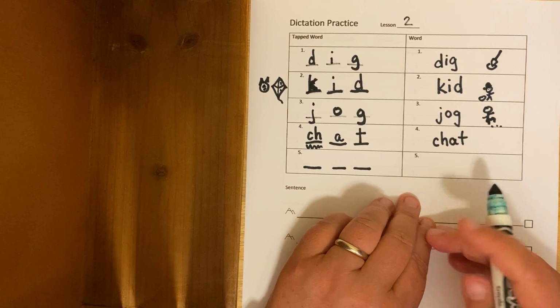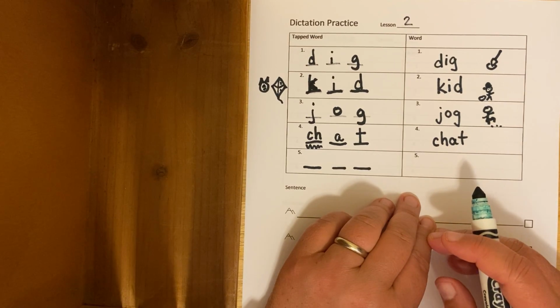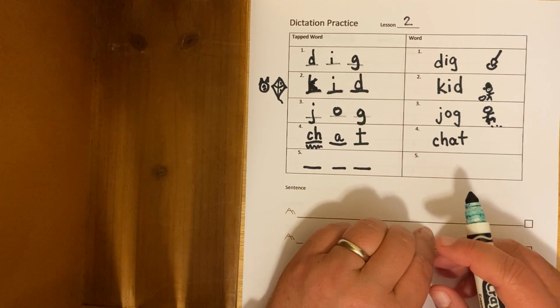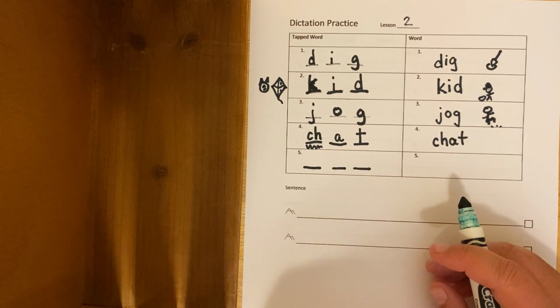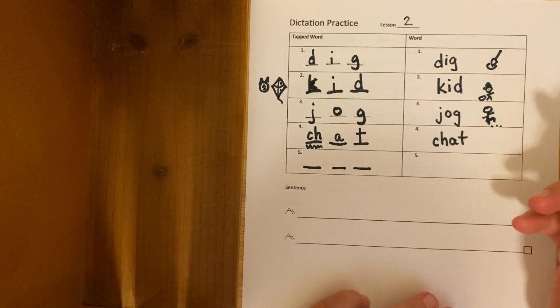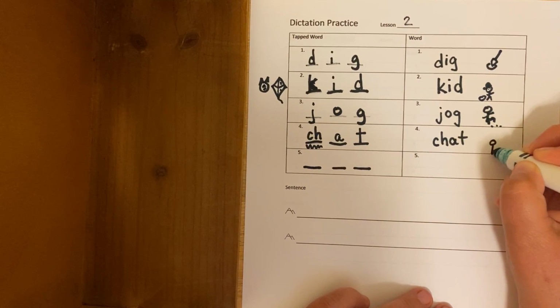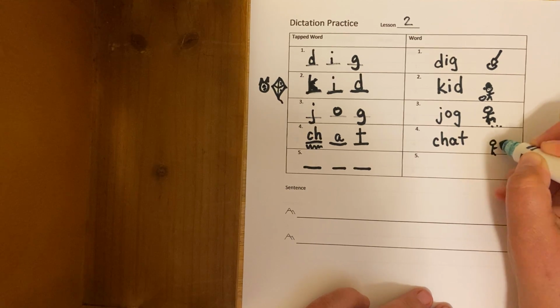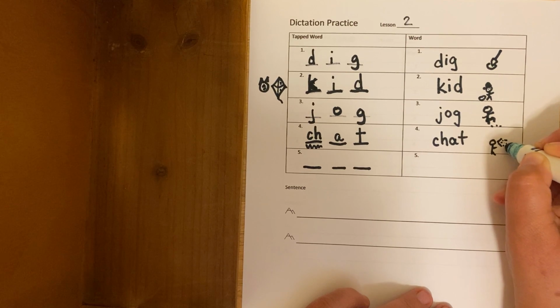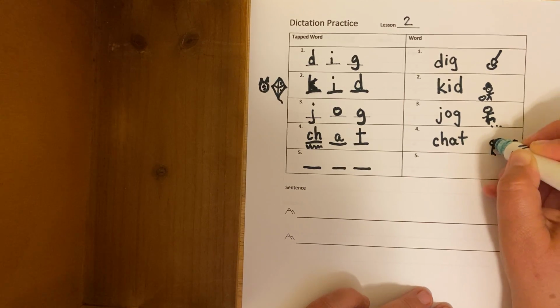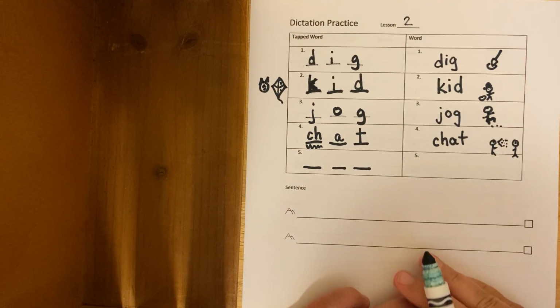And a chat is when you talk to someone. And you may have heard of Snapchat, or we talk about using the chat in our Teams meetings. So chat, but it can just mean to talk. So you're talking to someone and this person's listening, but you're having a chat. Yeah, my pictures are no good today.